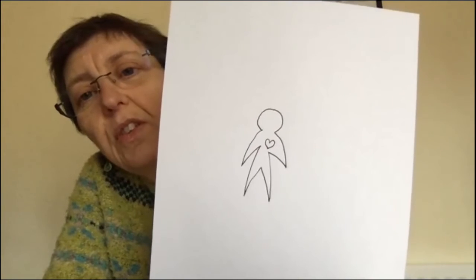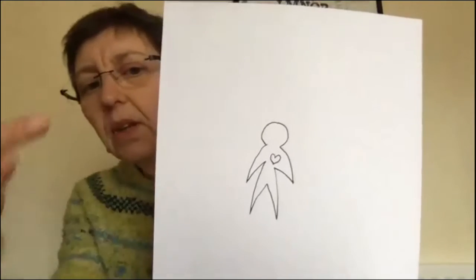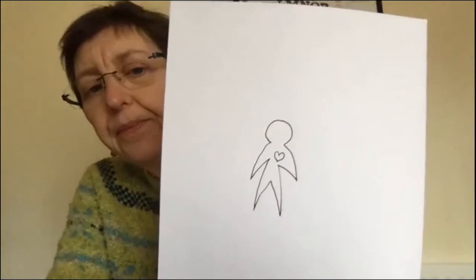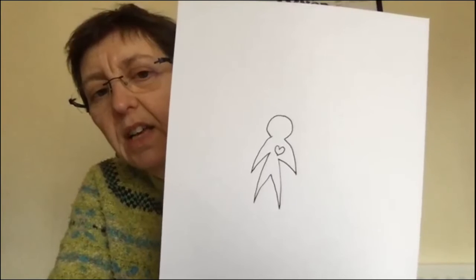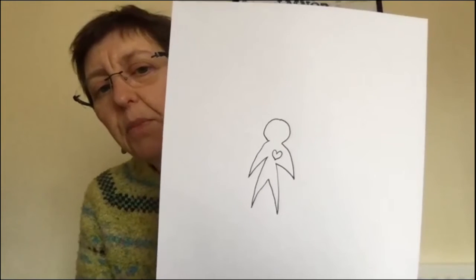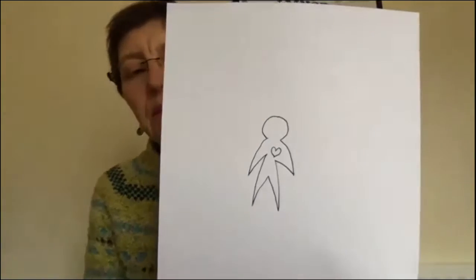And then I want you to draw a heart where the heart would be on the body. Okay, and that's going to be our character development sheet. I'm going to give you a few seconds to draw that. Okay, and then I'm hoping that that's enough time for you to do that.